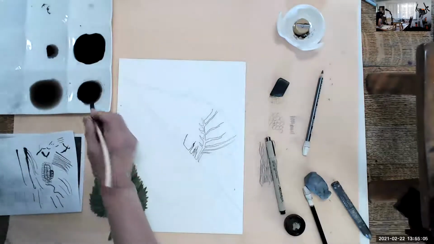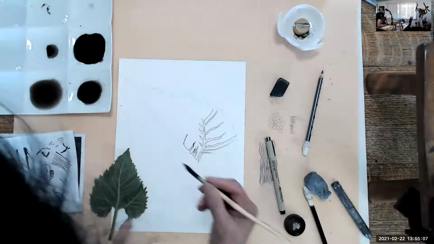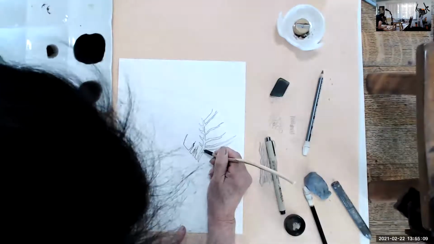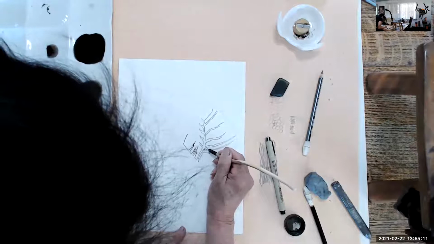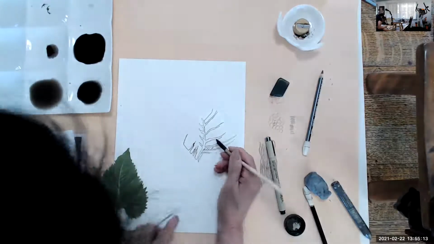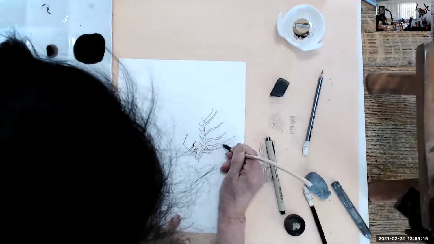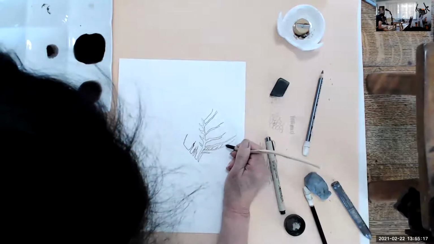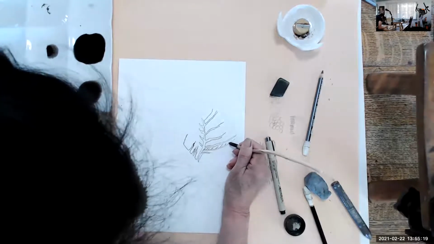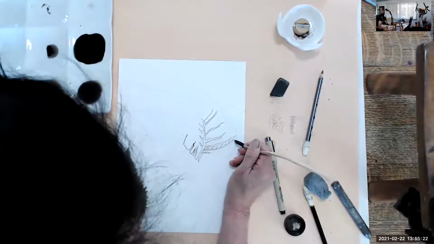And here, there's veins that come out this way.